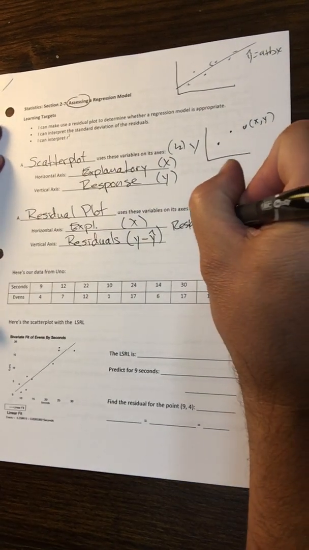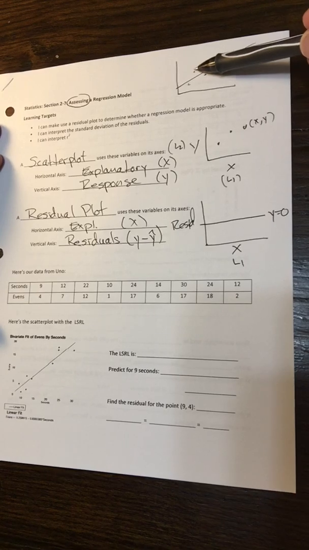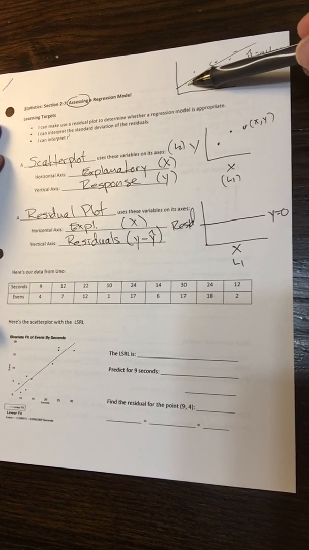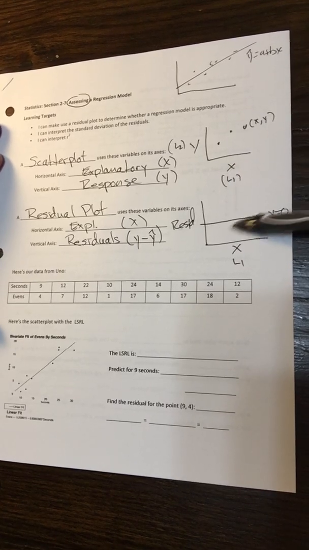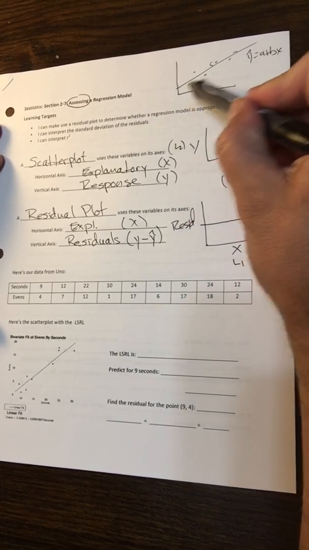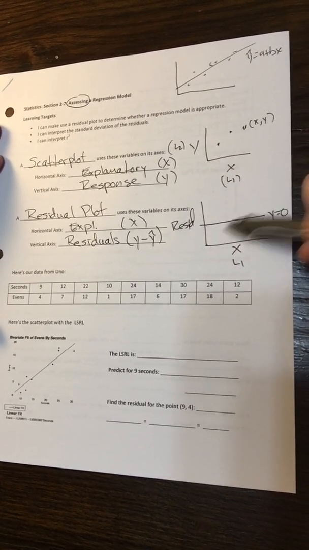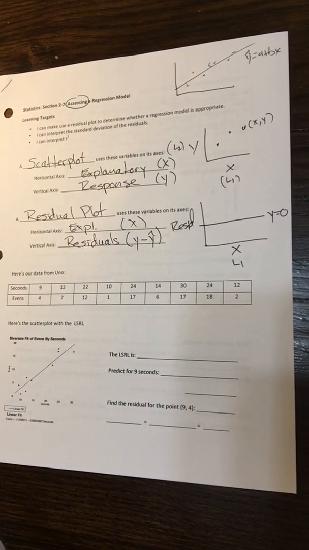Right in the middle is the line y equals 0. Because look, you got points above the line and you got points below the line. These residuals are positive, these residuals are negative. So I'll always have positives and negatives because I'll always have points on either side of the line. You know why? We draw a line right through the middle. So some are above, some are below. We'll have some that are positive and some that are negative every time.